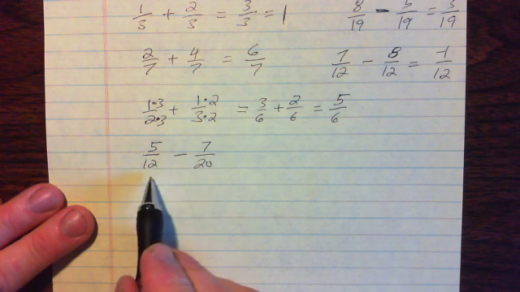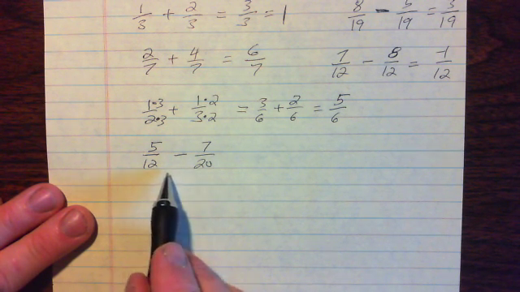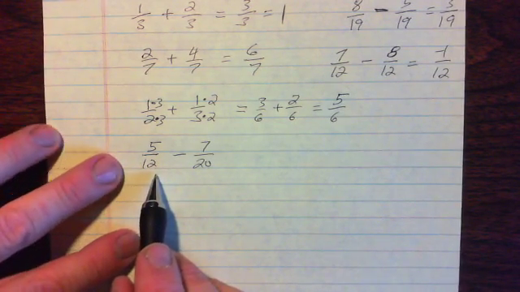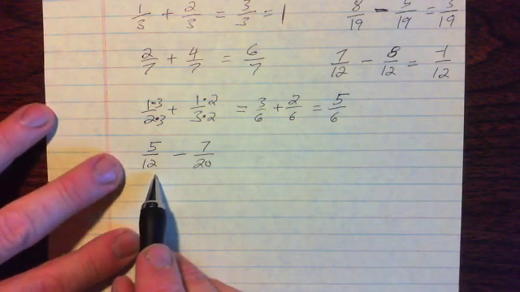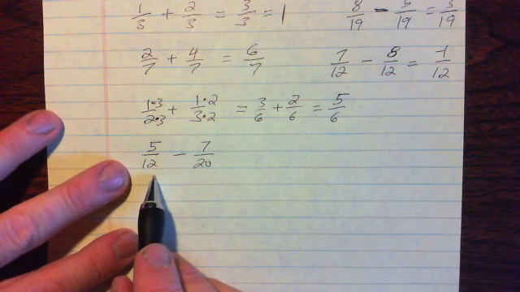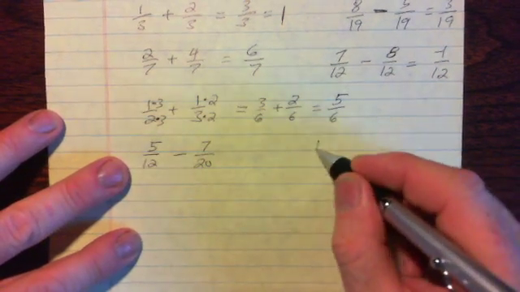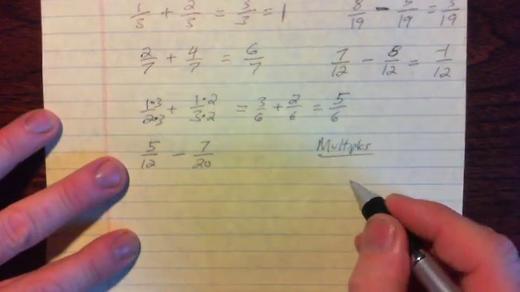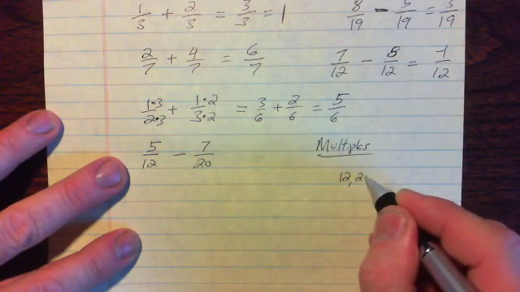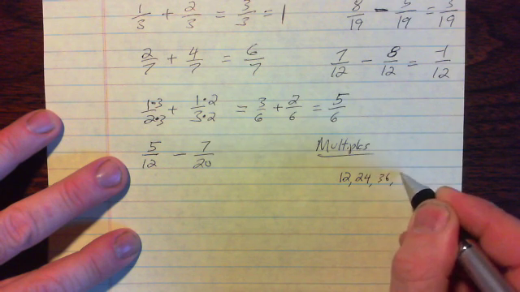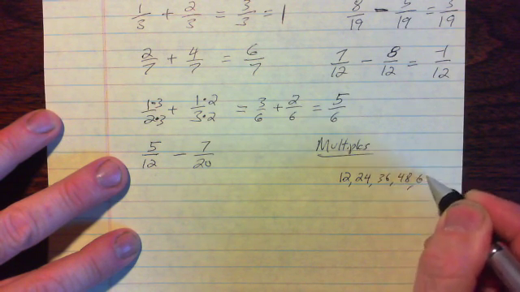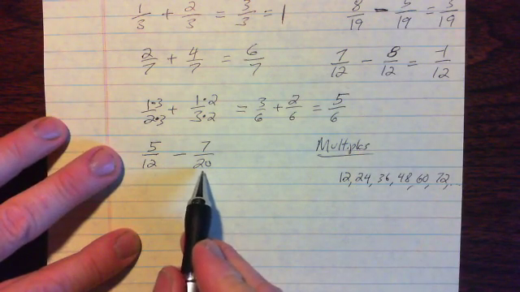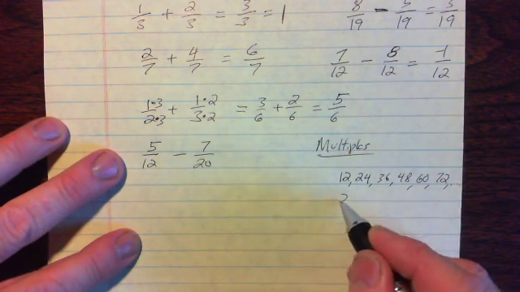Now sometimes it takes a little bit of doing to think about what is your least common denominator. What you can do is basically find the least common multiple. List the multiples of each number. Okay? So what are the multiples of 12? Well, 12, 24, 36, 48, 60, 72, etc. What are the multiples of 20?